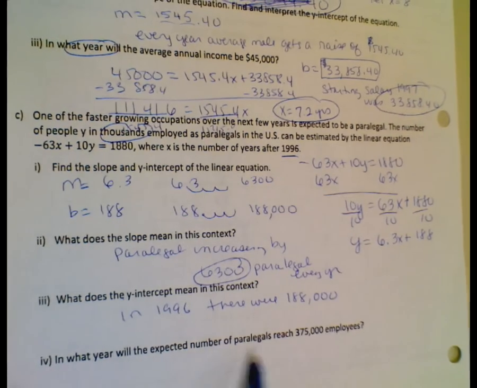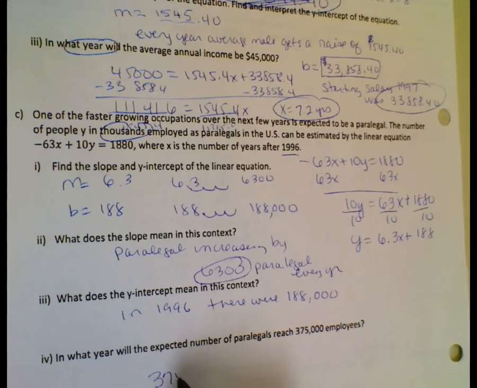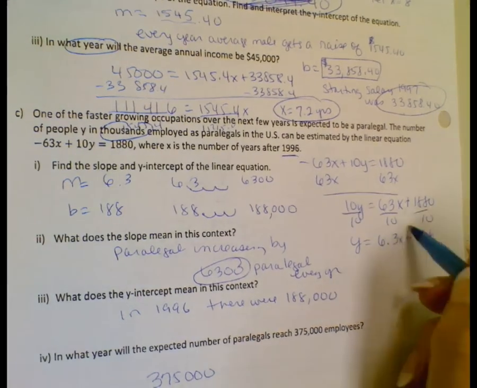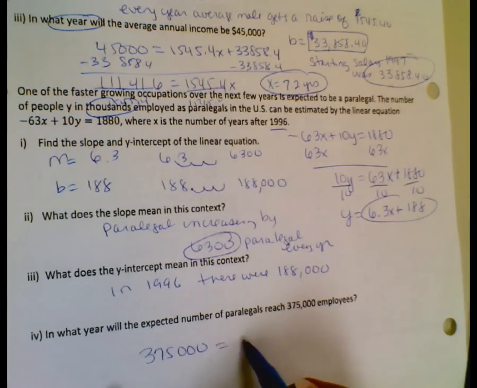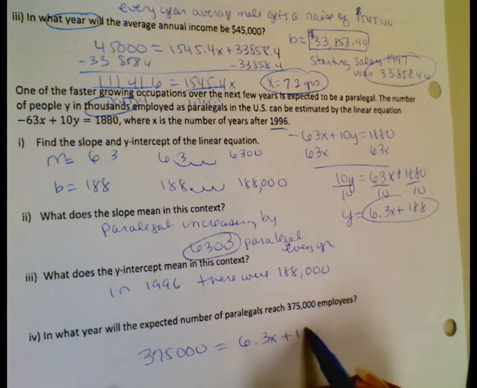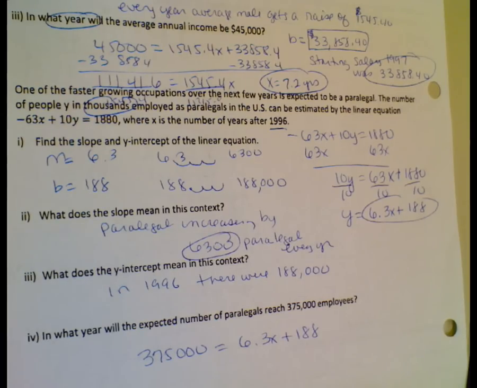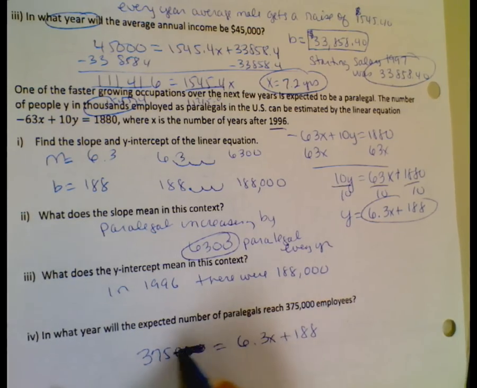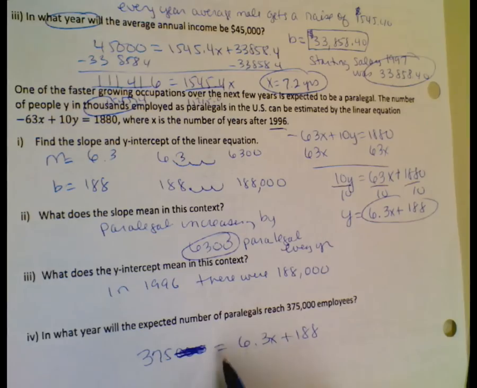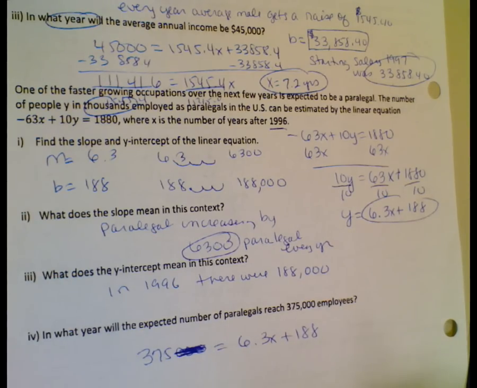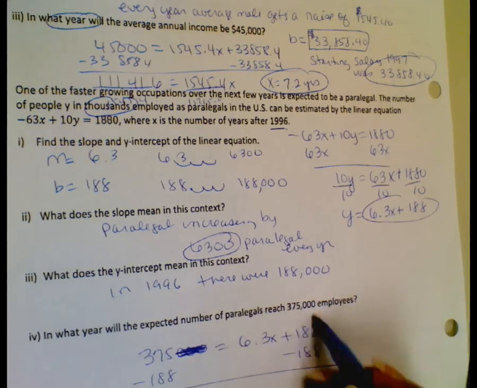And what year will the expected number of paralegals reach 375,000? This is when you take this number and set it equal to this one. Except this one has the zeros and this one doesn't. So you either have to take the zeros out or move the decimal 3 places over here. I think it's easier just to take the zeros out because everything's in thousands. That's kind of confusing, I know. So you subtract this. So 375 minus 188.